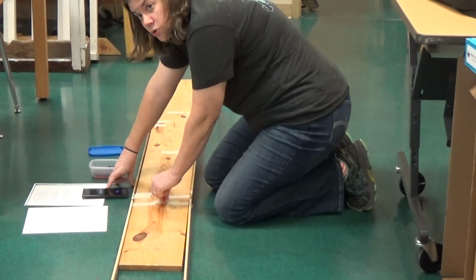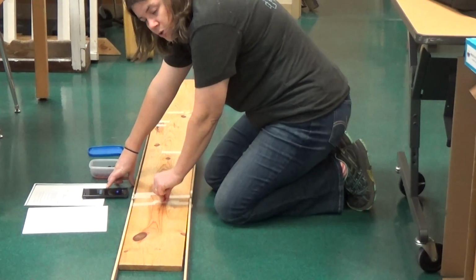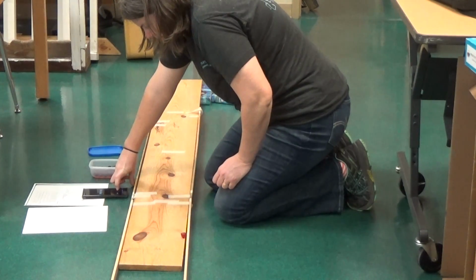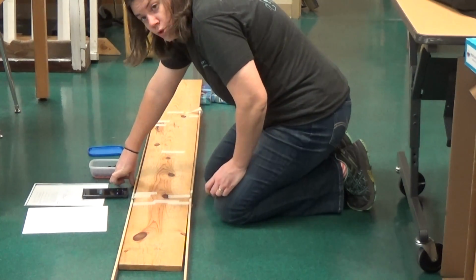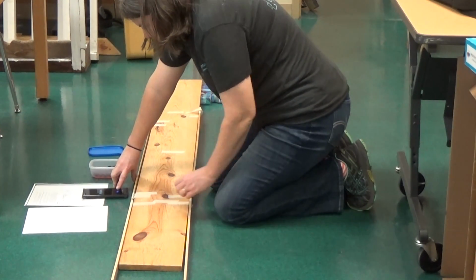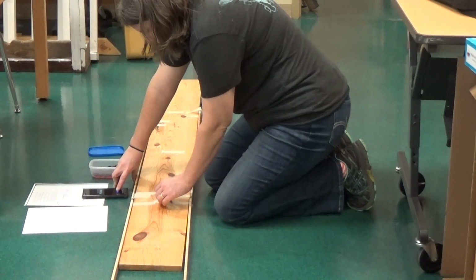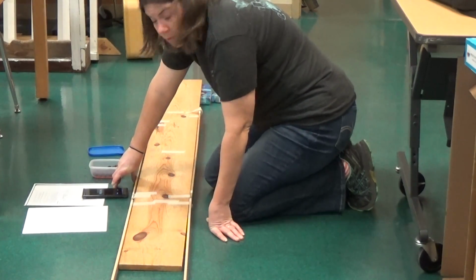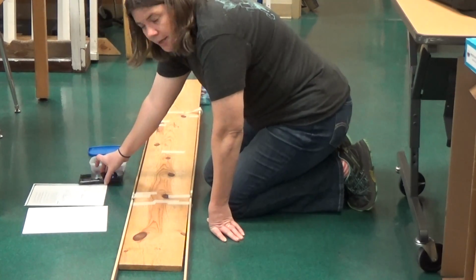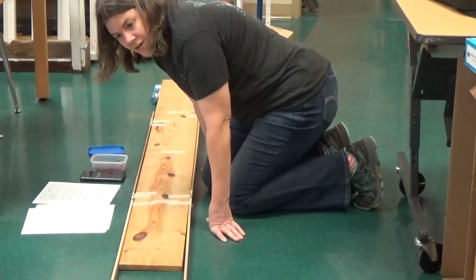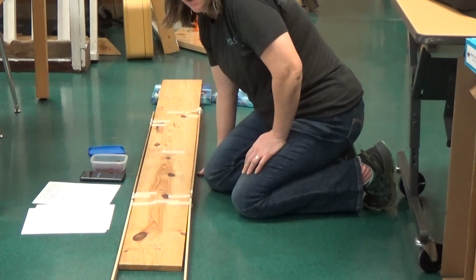So for trial 4 supported by 1 book, you have 2.73 seconds. And for trial 5, you have 2.93 seconds. Now, that should be all of the data that you need to complete this lab.